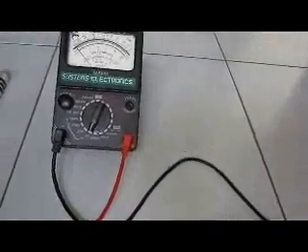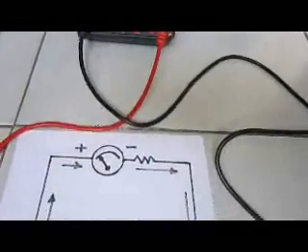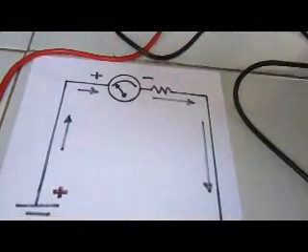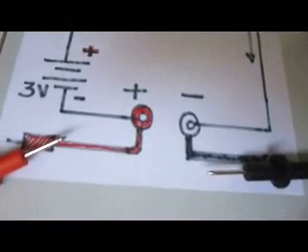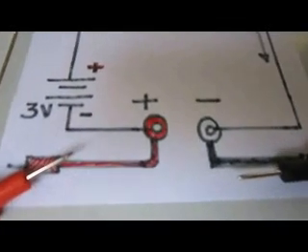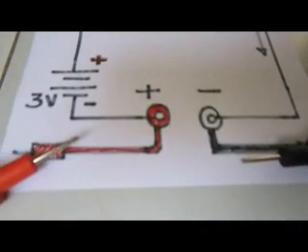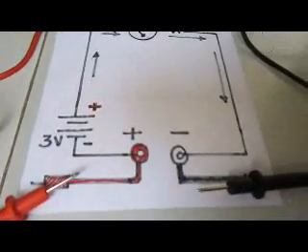Next, we move to identify the arrangement of the internal battery connected to the resistance range of the multimeter. Two small batteries of 1.5 volt are connected in series to make up around 3 volts in this range.